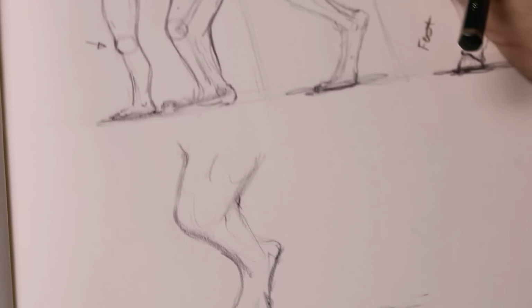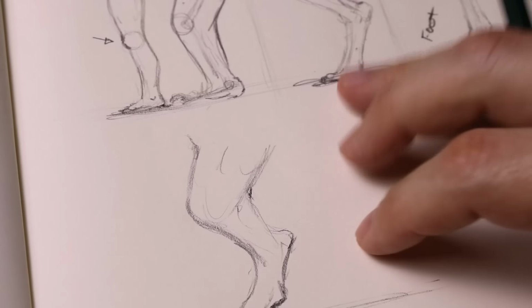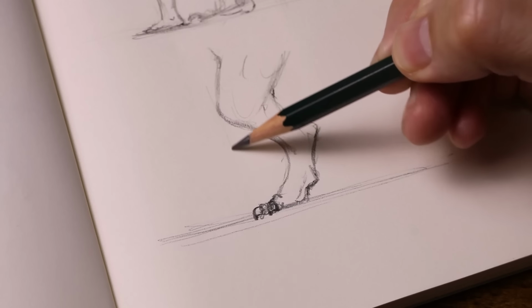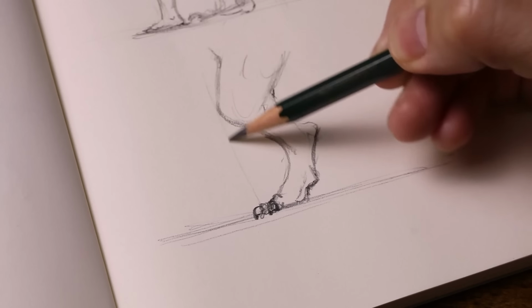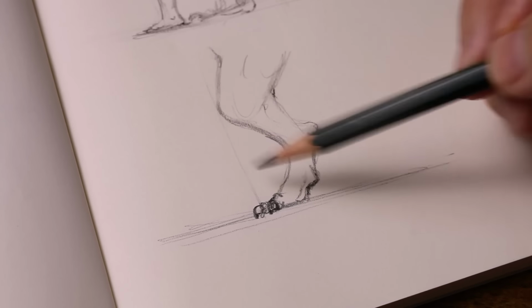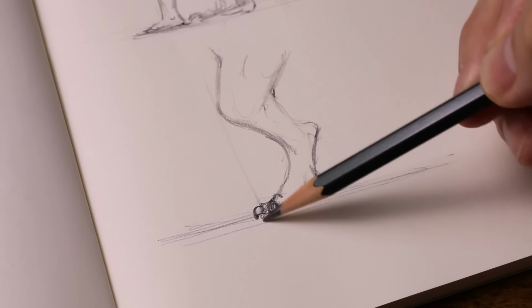Now, as far as how far over to bring this knee, see the knee right here, and if you do a line straight down, remember, I'm not going to throw out exact measurements for you because I don't want to confuse you. But a good rule of thumb is keep the foot intersecting that straight line.